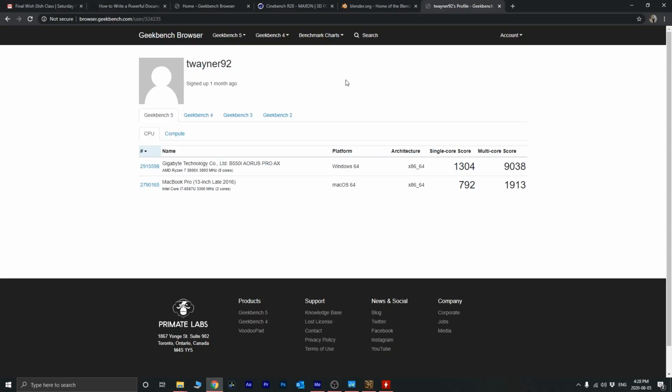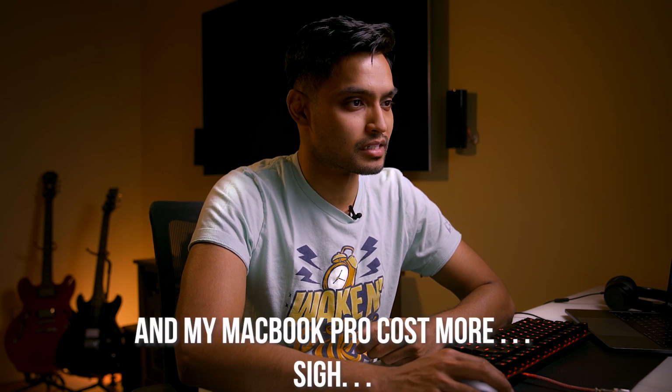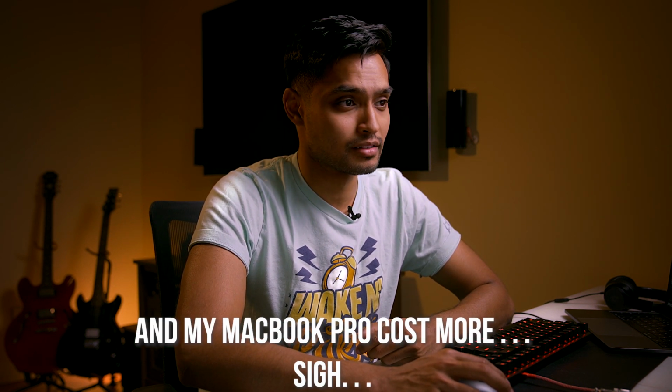With Geekbench, you can see the multi-core score, 9,038, absolutely insane, compared to the MacBook Pro multi-core score, which is around 2,000. It's almost 5 times as fast, which is something you can actually extrapolate from Geekbench. Twice as much means twice as fast or twice as better. And in this case, it's almost 5 times as good when it comes to multi-core processing.